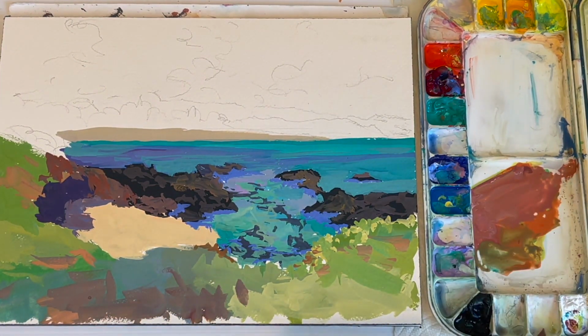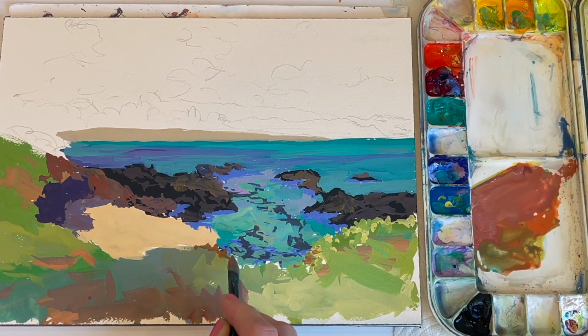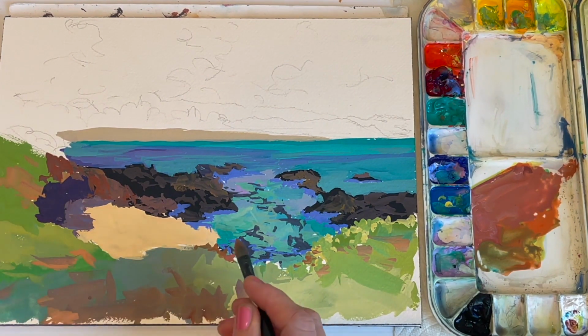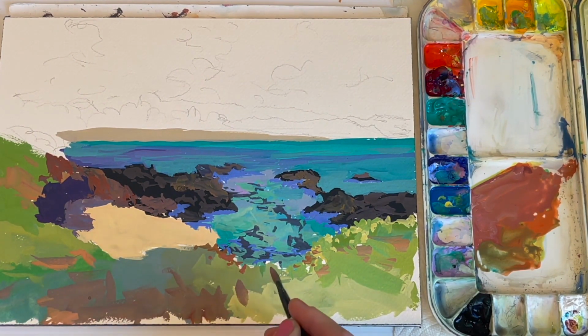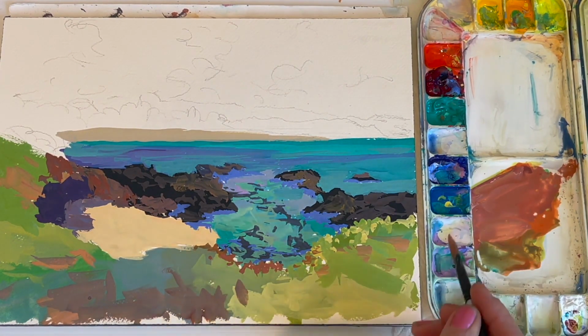I purposefully want to have some pinks and reds in some of these brush strokes here in the foreground where it overlaps the tide pool area, well, the little cove here, because there's a lot of green in that.